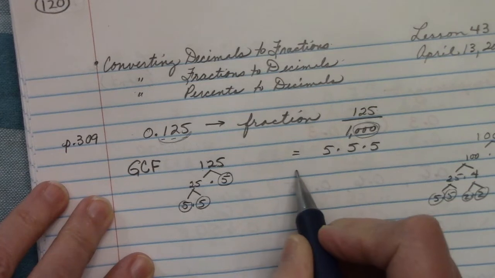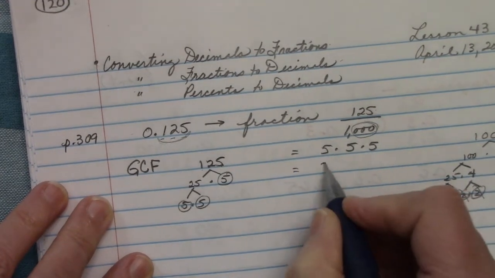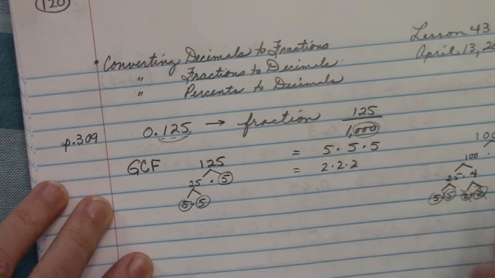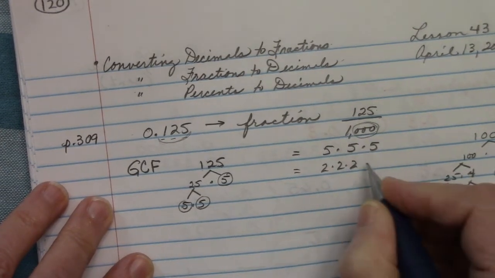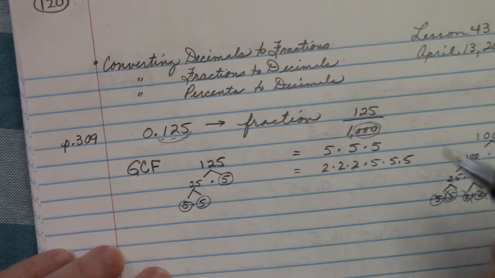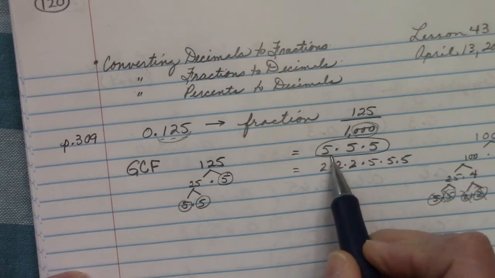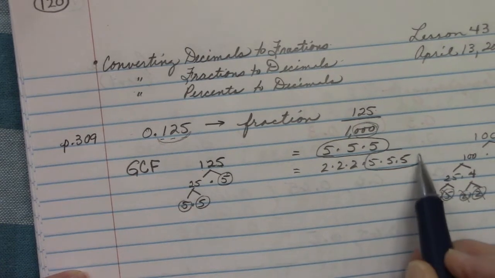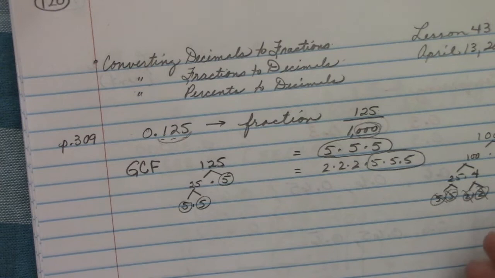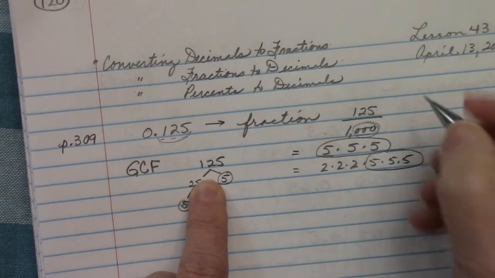So the 1,000 is going to be how many 2's? 2, 2, 2. And how many 5's? Okay, now, if we're looking for the greatest common factor, I see that we have 3 5's here and 3 5's here. So what do they both share in common? 3 5's, which happens to be 125.